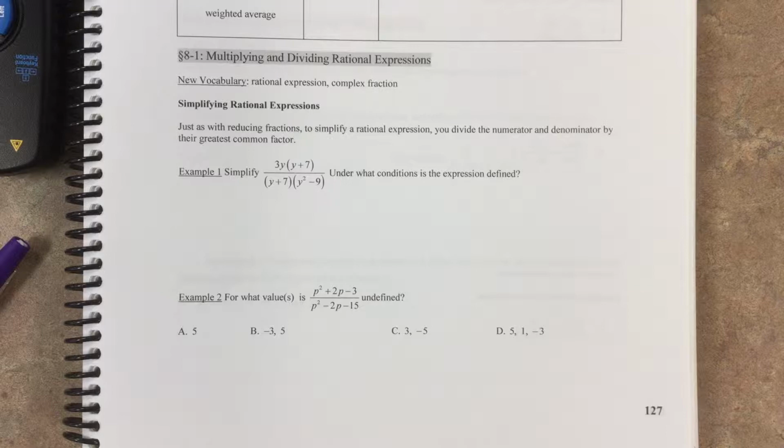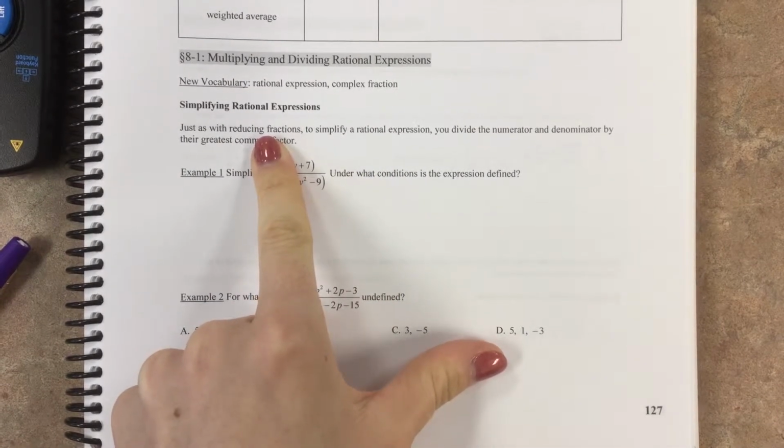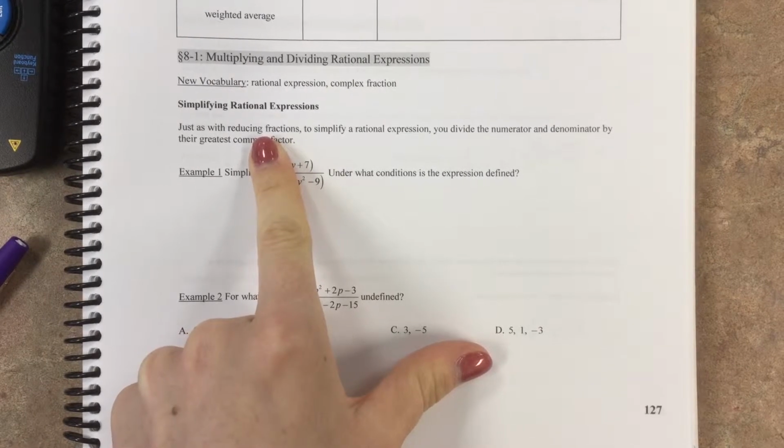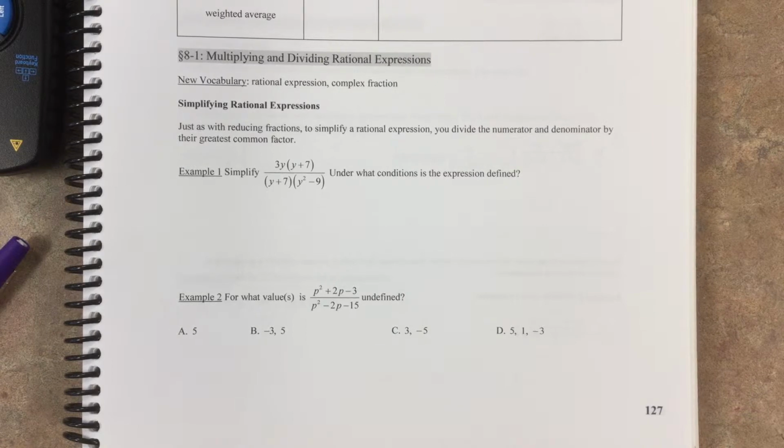So when we are simplifying, picture if we had like 3 over 6 as a fraction and we had to reduce it down, what we would do is divide out common factors. When we're reducing expressions, you're doing the exact same thing. You're figuring out what those common factors are and then just reducing them down.